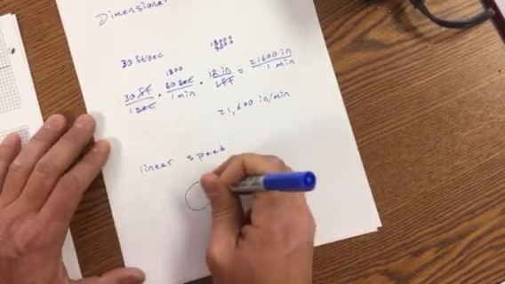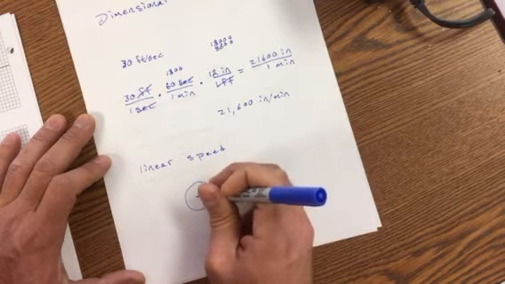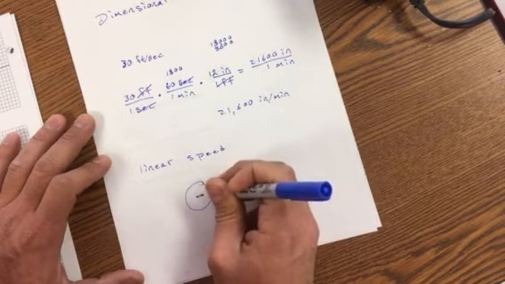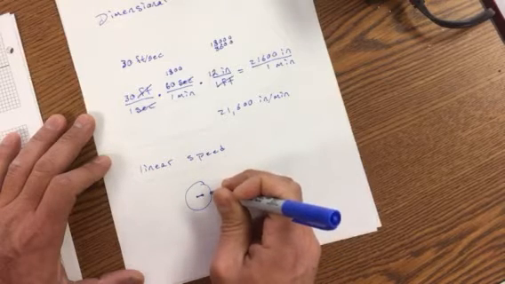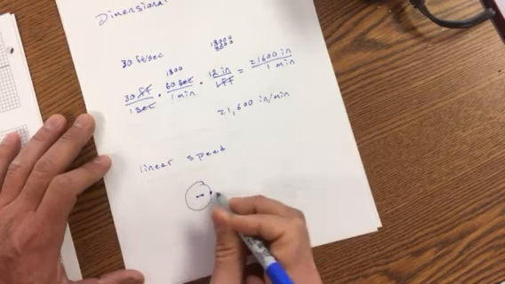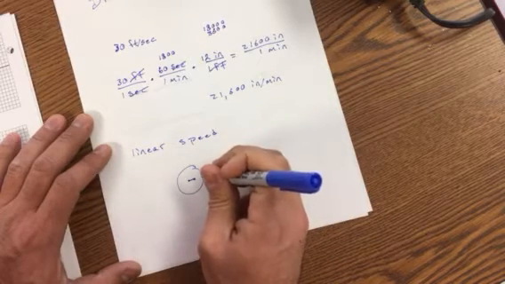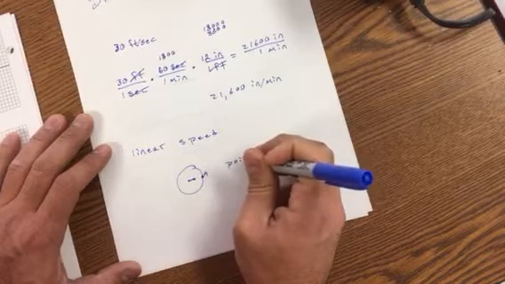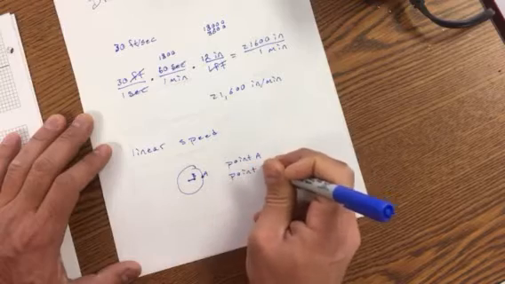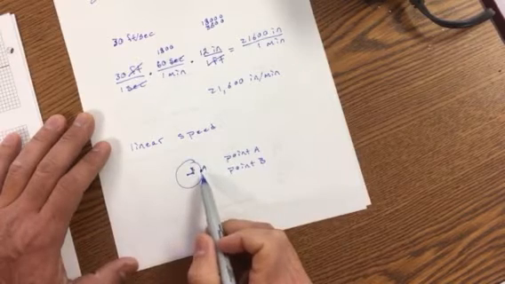Linear speed, what you're doing when you're doing linear speed is, if you think about a wheel and you have something right here on the wheel, this is going to rotate at the same speed as this point out here, but this piece is going to travel a lot farther than this piece right here, just because the circumference is a lot bigger. So when you're dealing with linear speed, you're actually talking about how far did this point move, or how far did this point move. And although they're traveling at the same rate, the distance that point A moves is a lot more.